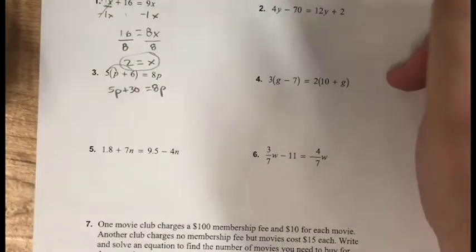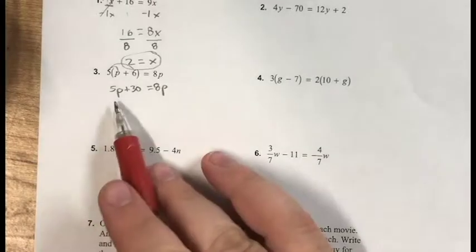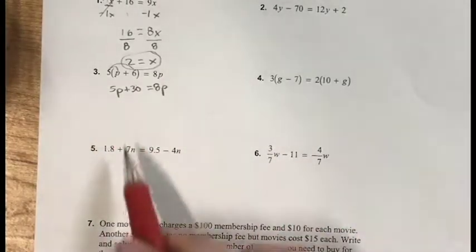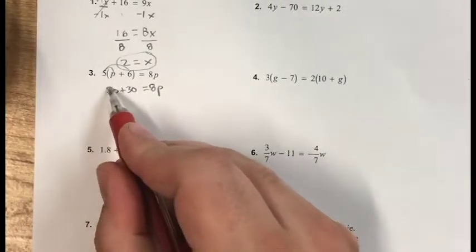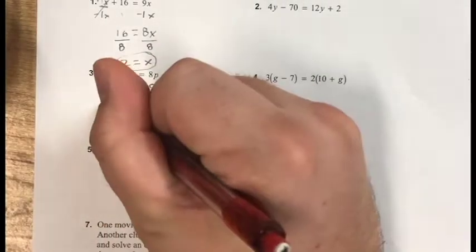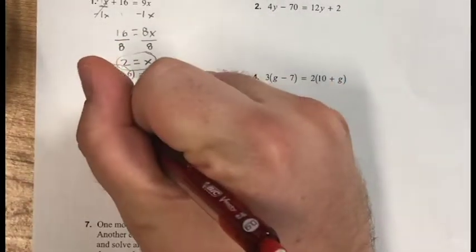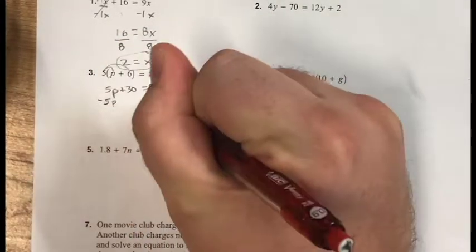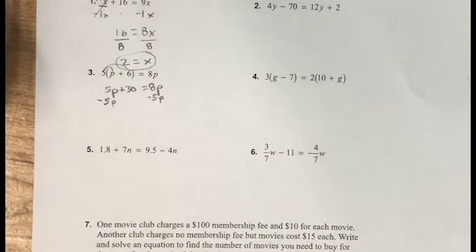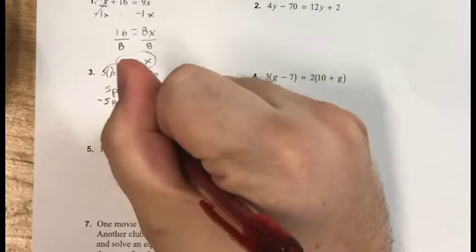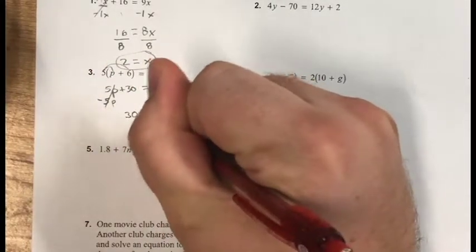All right, now I need to get my variables on one side of the equation. I'm just going to happen to move this 5p, okay? So let's get this over here by itself. So since I know this is a positive 5p, I use SAD MEP again, get rid of it, do the opposite, and I subtract 5p from both sides because that's my step right now, getting a variable to one side. And that leaves me with 30 on this side, and this becomes 3p.